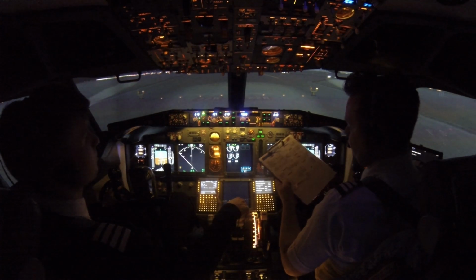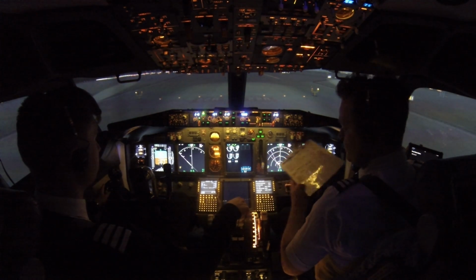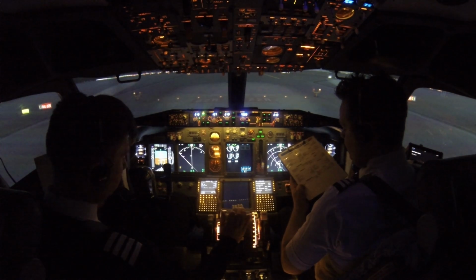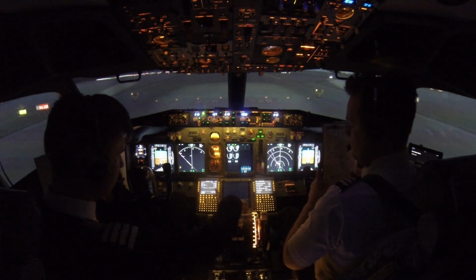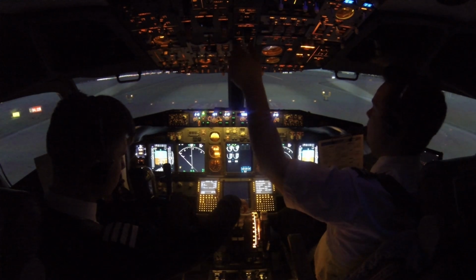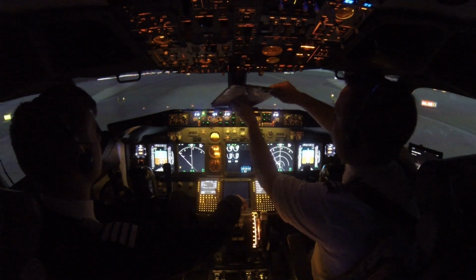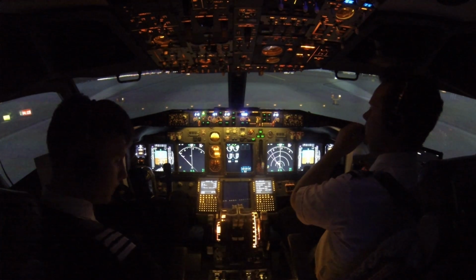For takeoff checklist. Flaps 5, green lights. Stabilizer trim is 4 units, we can take it to 6. Before takeoff checklist is complete, let's see if we can get the clearance.